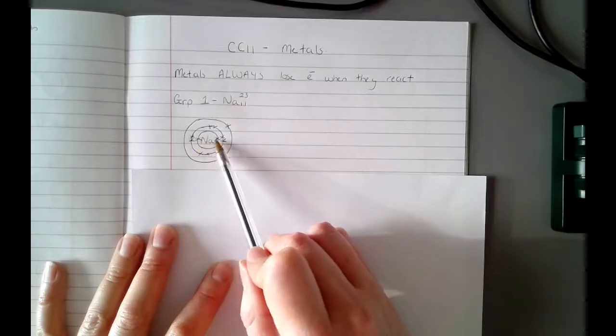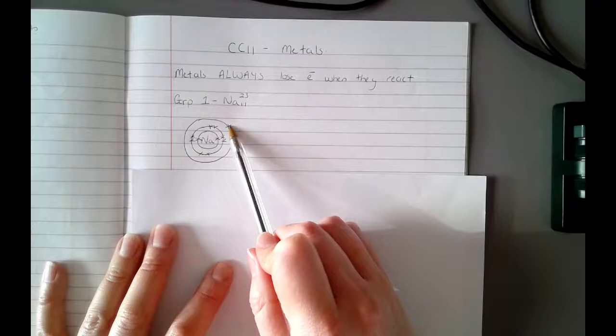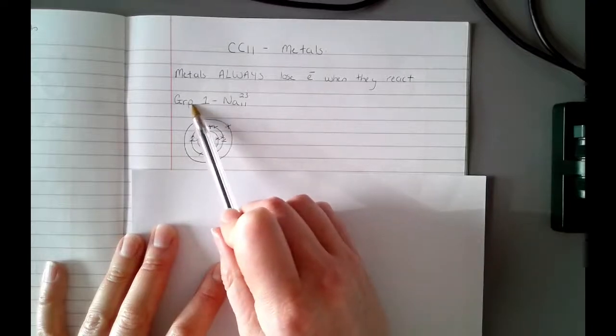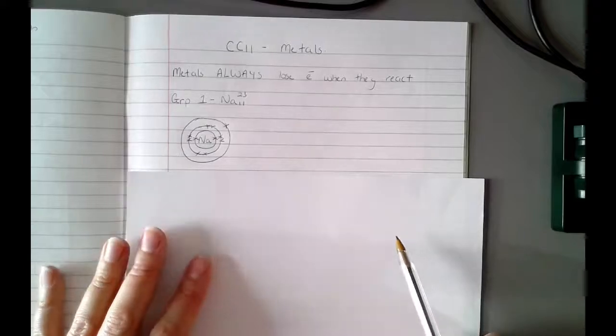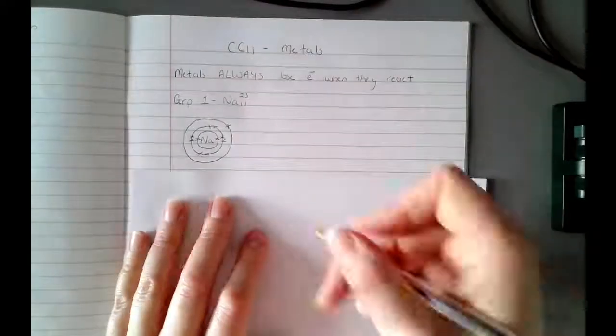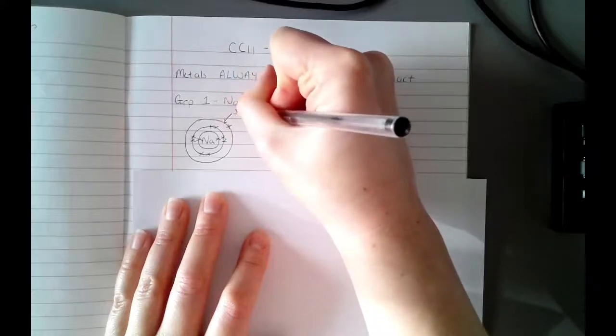I've put 2 electrons in the first shell, 8 electrons in the second shell, and then 1 electron in the third shell. That fits what I would expect. It's a group 1 metal. It should have 1 electron in its outer shell. Now for sodium, the outer shell, which is the shell furthest from the nucleus, is the third shell. The third shell can hold 8 electrons. Sodium has only got 1, so it does not have a full outer shell.